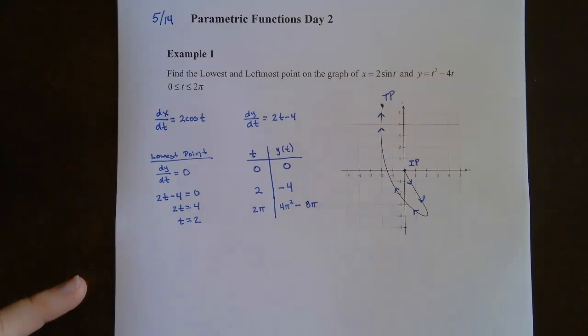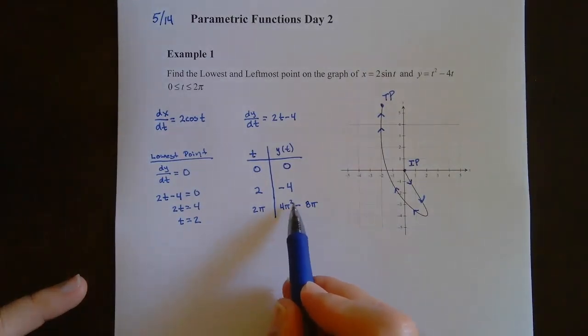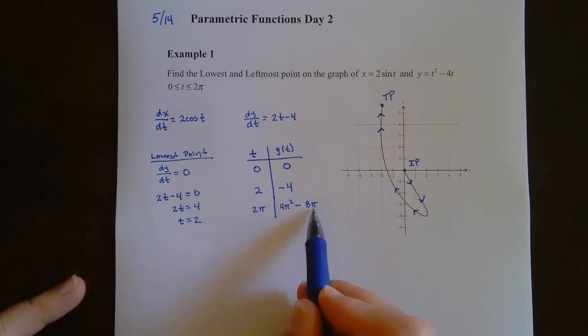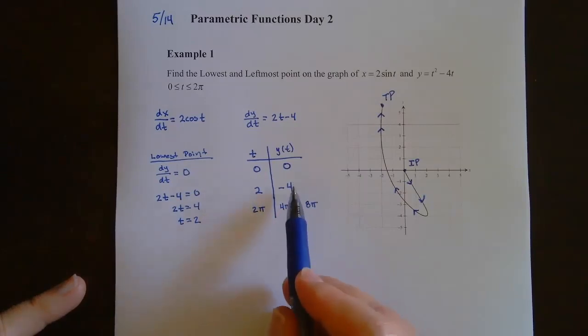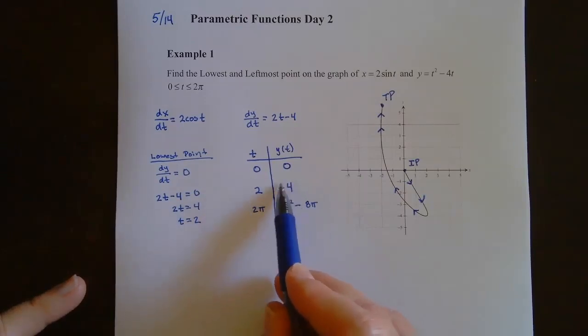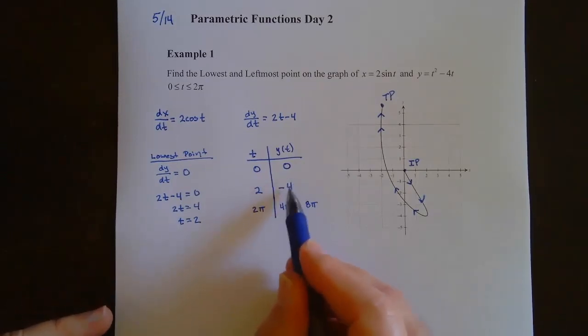Okay, now let's talk about this. Pi is about 3, right? So 3 squared is 9, and 4 times 9 is 36, right? Okay, and if this is close to being 36, this one would have to be close to being 24, right? Because 8 times 3 is 24. So 36 minus 24, this one's bigger than this one. This is going to come out to be a positive value, right? So this one is, I'm sorry, this one right here is the minimum, right?